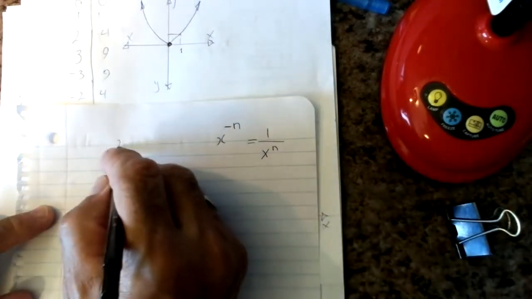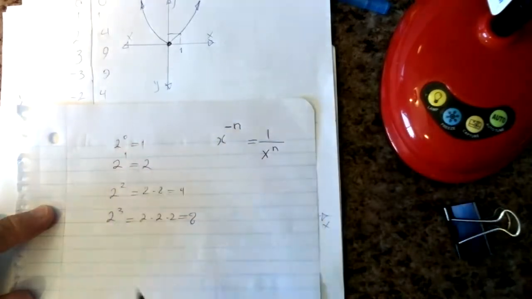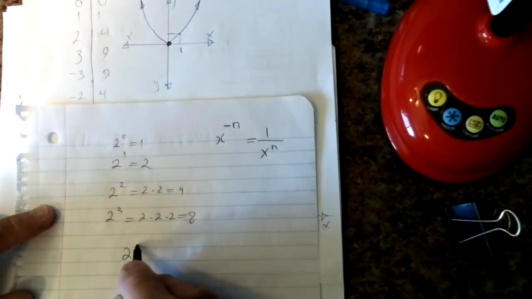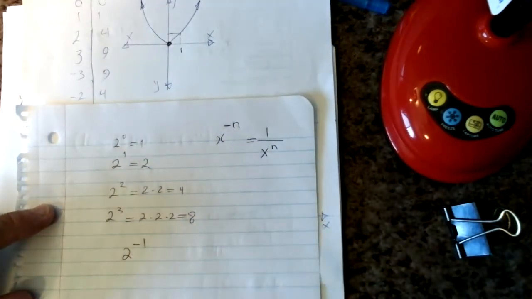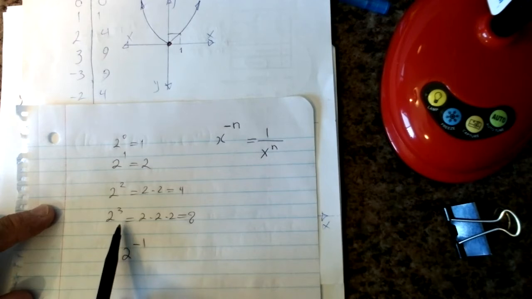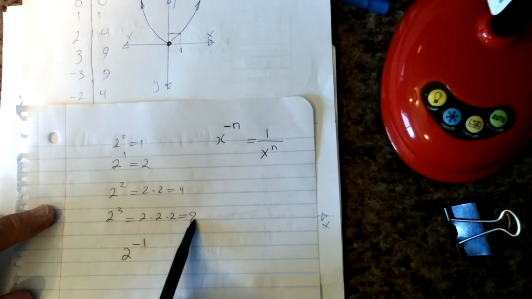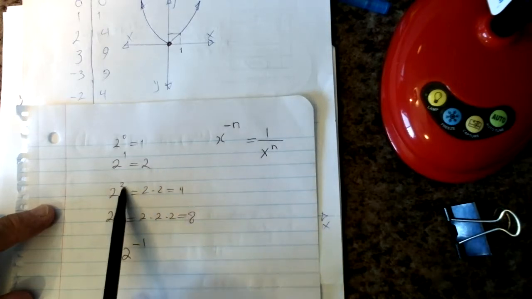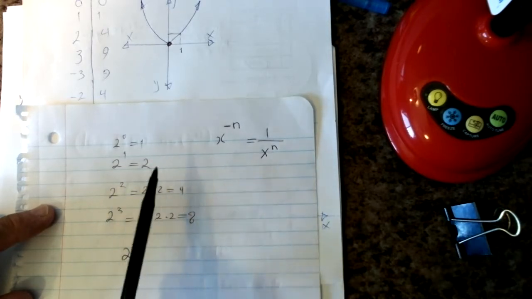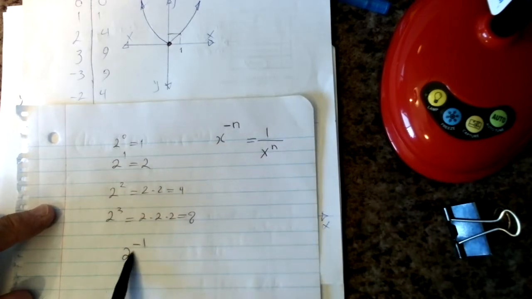And of course, 2 to the power of 0 is 1, just the definition. What is 2 to the power of negative 1? When you have 2 to the power of 3, this exponent indicates that we take 2 and multiply by itself 3 times. But when you have negative 1, how could I take the number and multiply negative times?